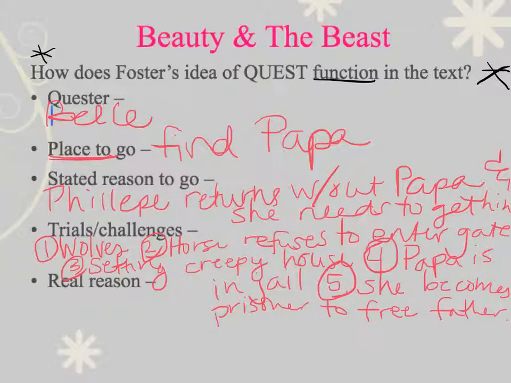Once I think through who went there, and I think through the quest, I think through where she went. She went to go find Papa, but she ends up at the Beast's house. I think through that stated reason to go, and I know that Foster says the real reason is always self-knowledge. So what self-knowledge does she gain? I think she learns the value of a person's inner principles. She realizes that sometimes you have to sacrifice yourself for those that you love.